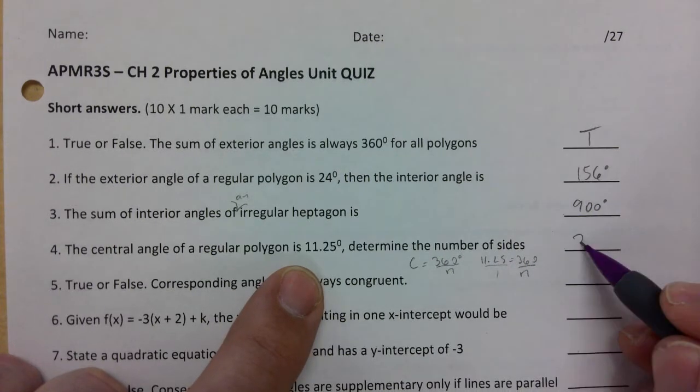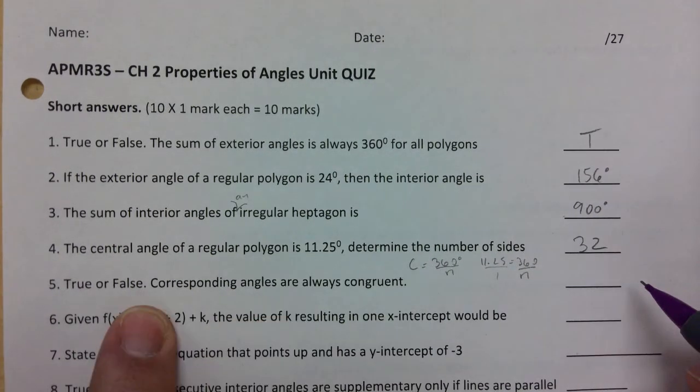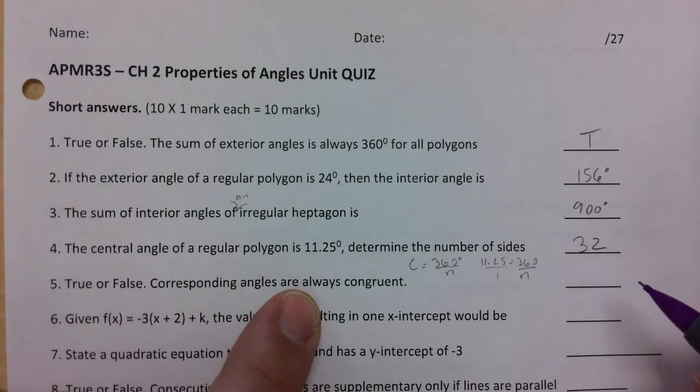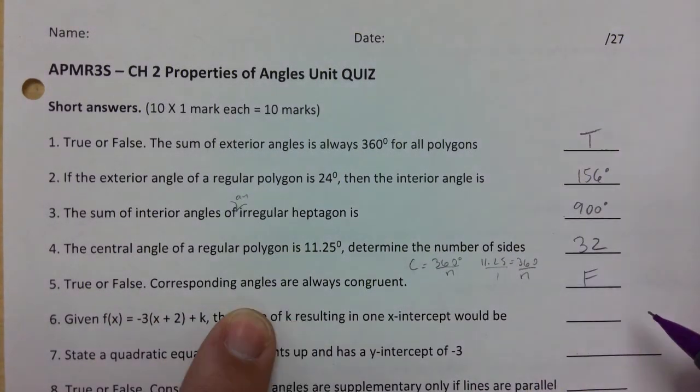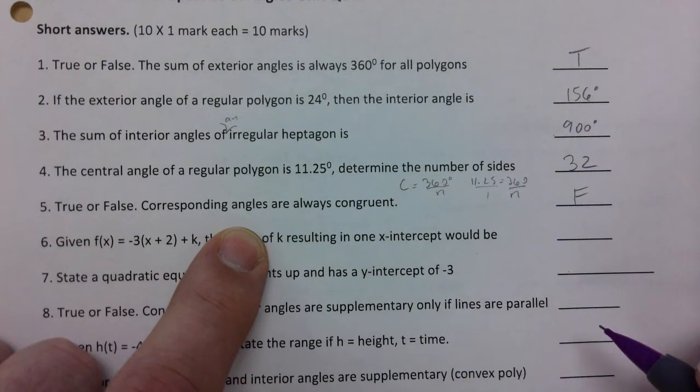True or false? Corresponding angles are always congruent. That's false. It's only if the lines that they're on are parallel.